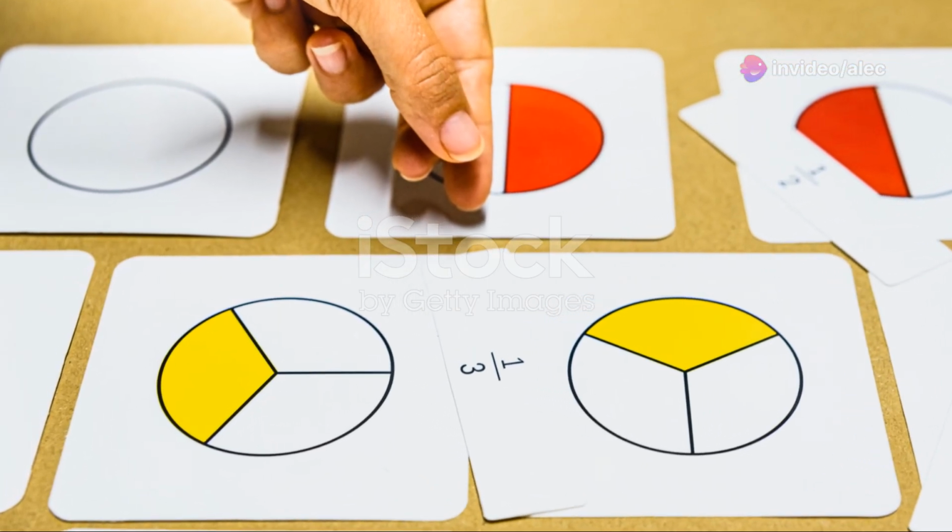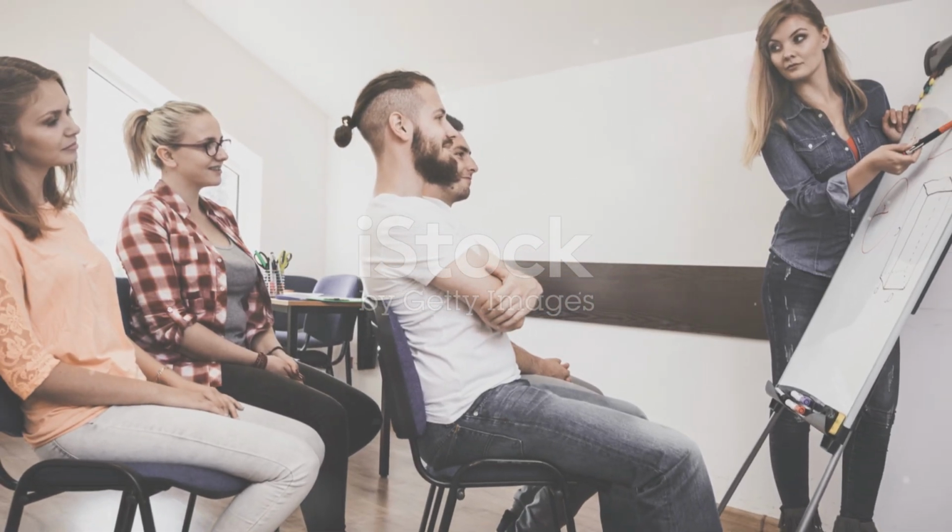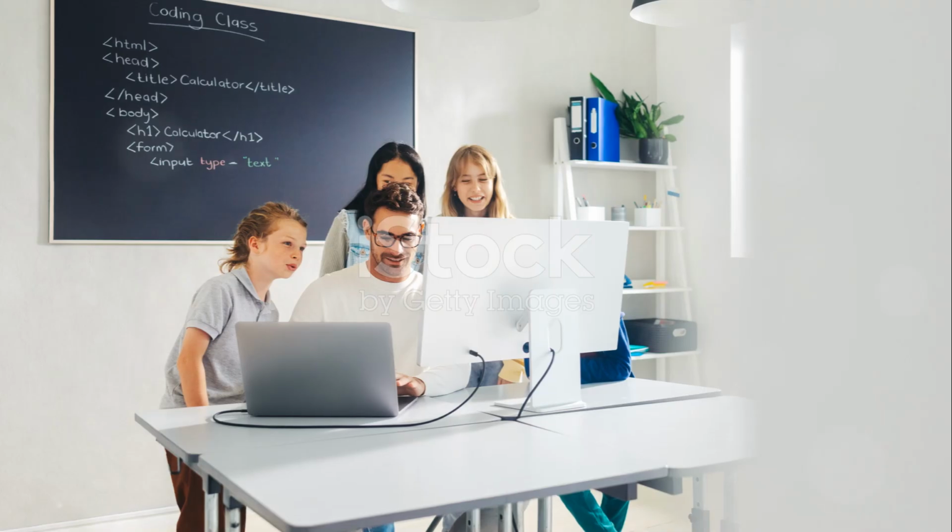Great job, everyone. Keep practicing these problems to master fractions. Let's go over the answers and explanations. For 1/2 plus 1/3, the common denominator is 6. So 1/2 becomes 3/6 and 1/3 becomes 2/6. Adding them gives you 5/6.